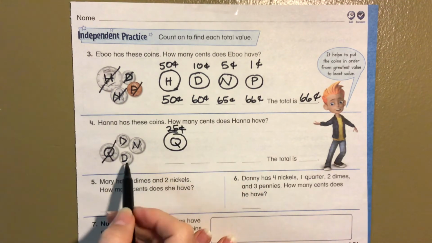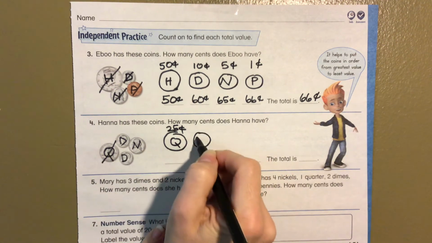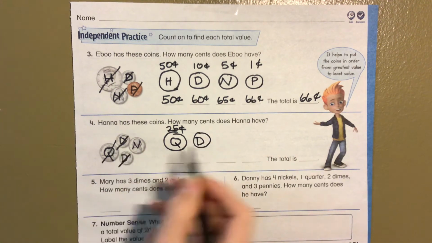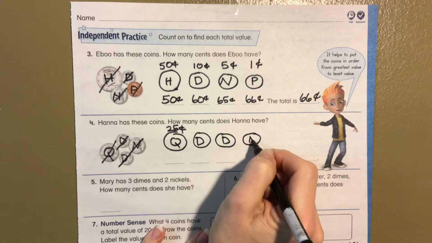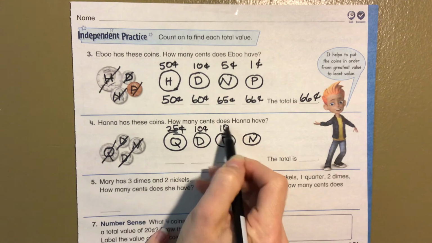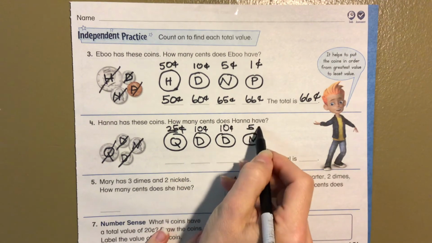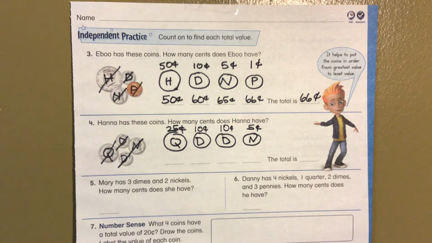Okay, and then let's see what's bigger, a dime or a nickel. A dime is worth 10 cents. So I know my dime is next. I have another dime. And then finally I have a nickel. Okay, I'm going to write the amounts above. Dime is 10 cents. Dime is 10 cents. Nickel is 5 cents. And then we can go through and add them all up.